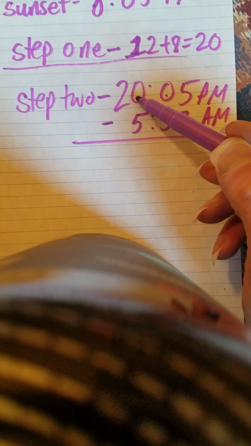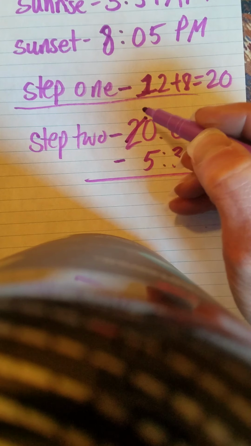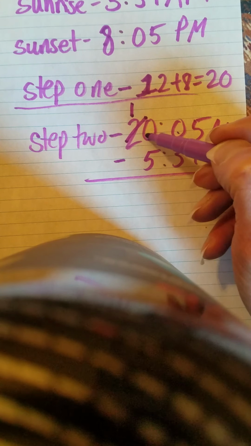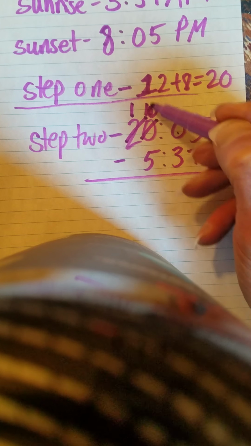We start with the sunset, we end with the sunrise, minus 5:37 a.m., to determine how many hours of sunlight we have. So we know we can't subtract here. We can't take 10 minutes from here and give it to this 5. We can't take an hour of power to give it 60 minutes over here. So we're going to have to take 10 hours, and we're going to give 10 hours to the hour column, right? And don't forget these colons separate the minutes from the hours.